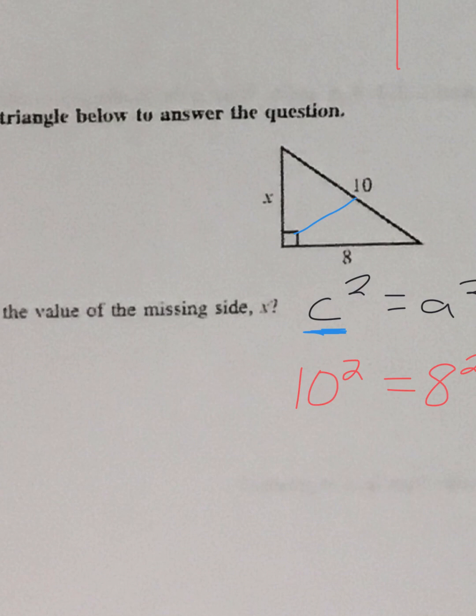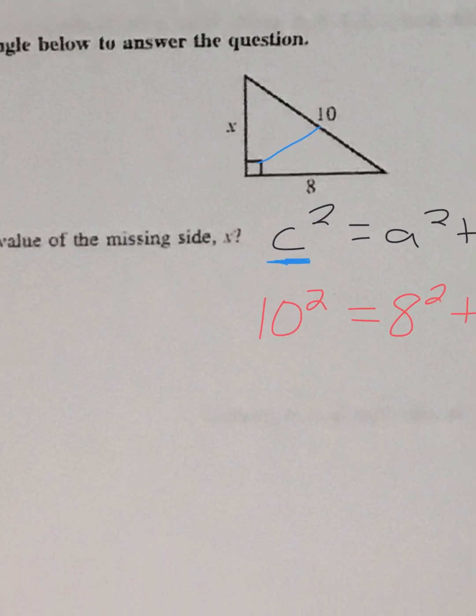So, evaluate what we can so far. What's 10 squared? 10 times 10? 100. 8 squared? 64. And then we can't do anything with x squared. There's a couple different ways I could solve this. What's one? I could plug in the two options I have left for x. Okay, what else could I do? Could I continue solving for x? Yeah, let's keep going.